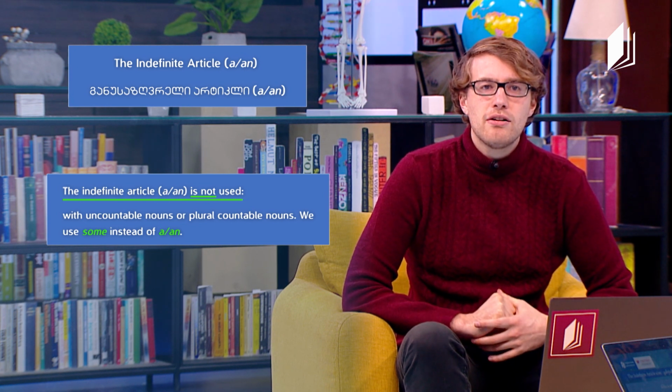So, the indefinite article is not used with uncountable nouns or plural countable nouns. We use some instead of a and an. For example, do you need some sugar to make a cake?